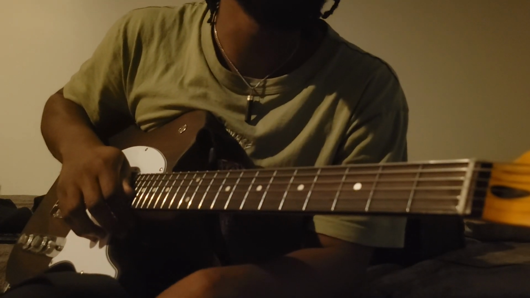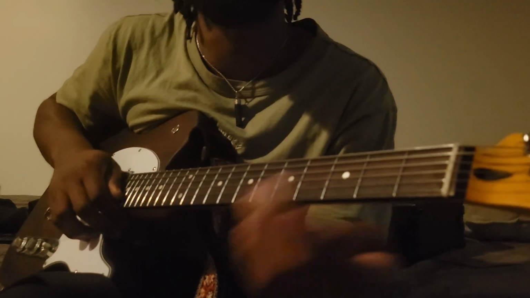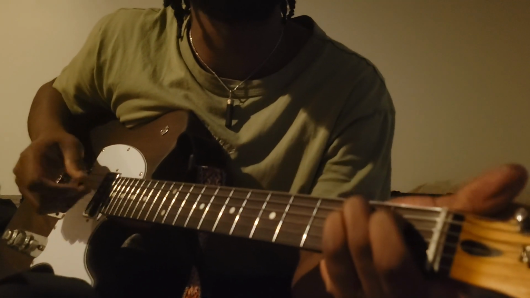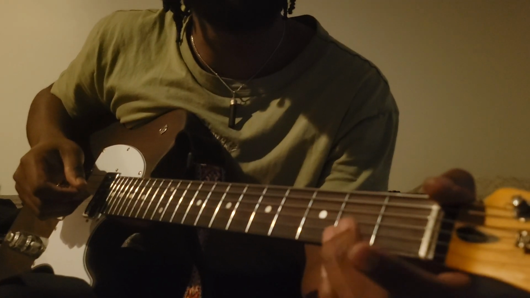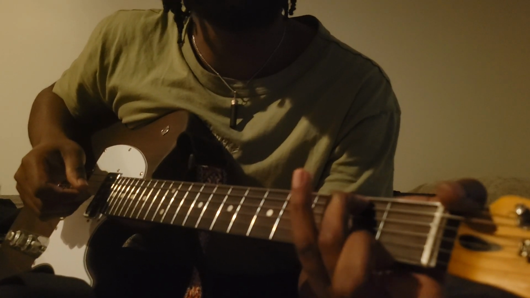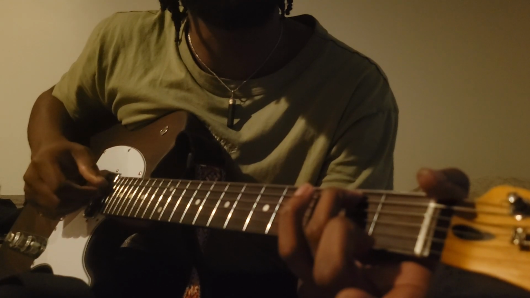This next shape is going to be kind of like a triangle. You start with the second fret on the second string.